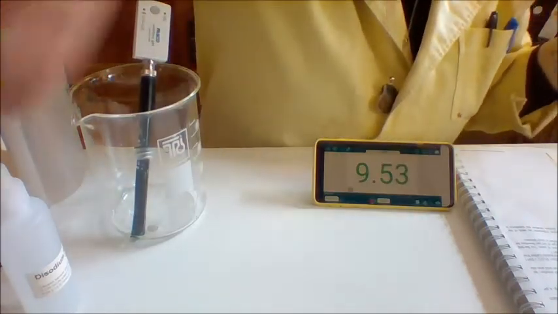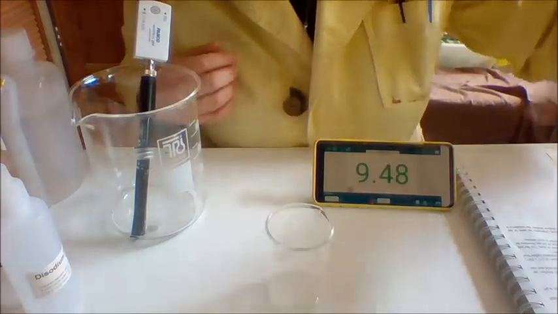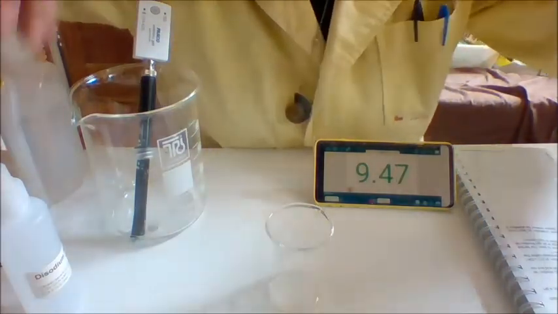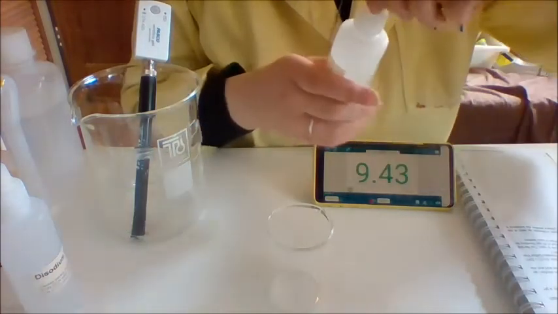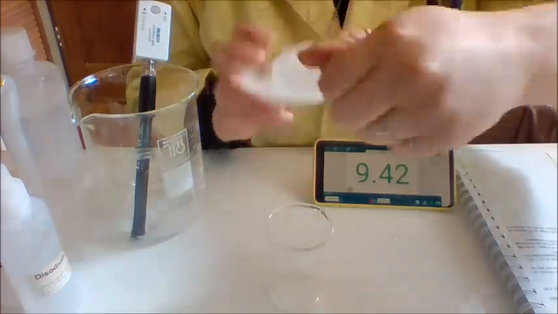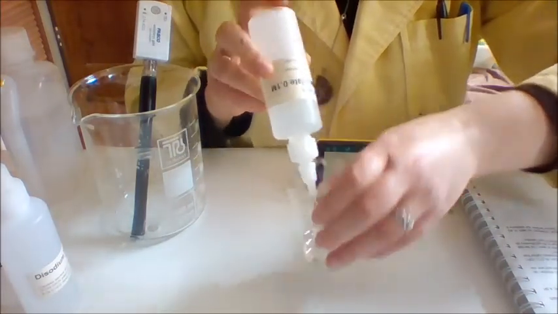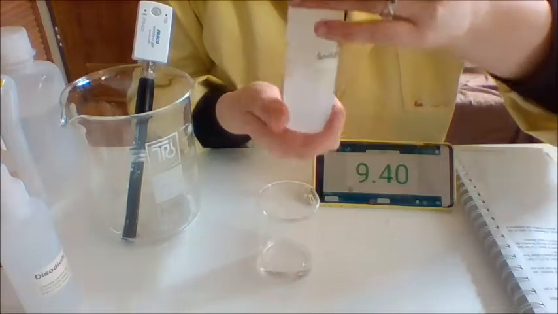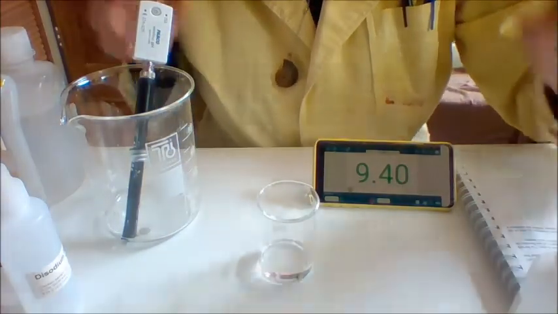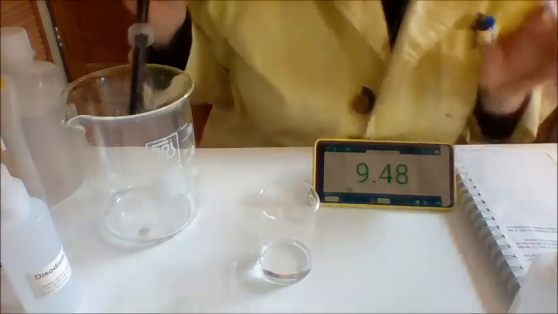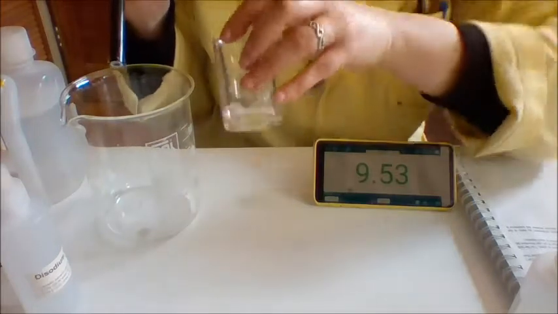And the next one we're going to try is sodium hydrogen sulfate, also called sodium bisulfate, which I don't really understand because it doesn't have two sulfate ions. Anyway, whatever. It's sodium hydrogen sulfate. Again, this is 0.1 molar. So maybe think about what pH you think it's going to be before I stick it in. All right.